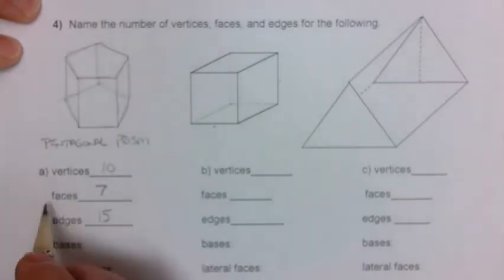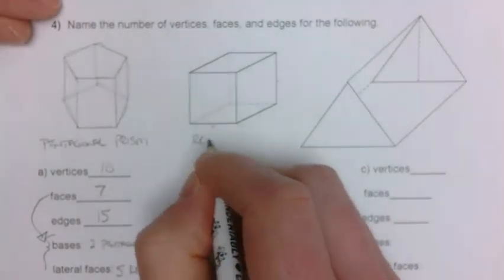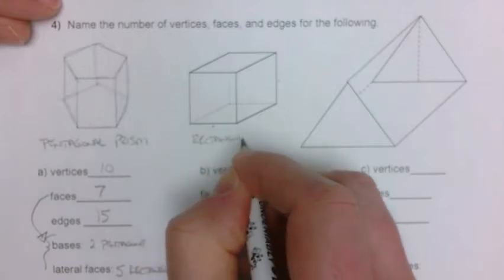Okay, the bases, so this goes along with the faces, these two segments right here. For the bases, we have 2 that are pentagons, and then the other 5 are rectangles because it is a prism. The middle shape, this is a rectangular prism.